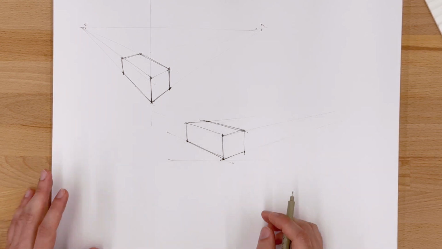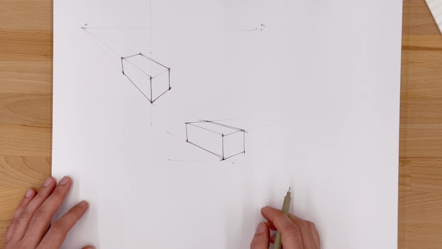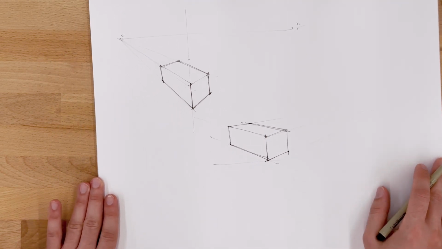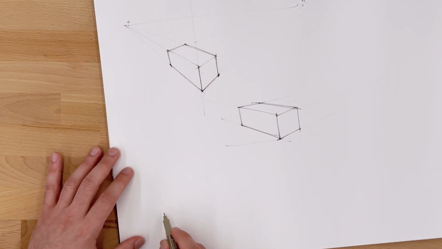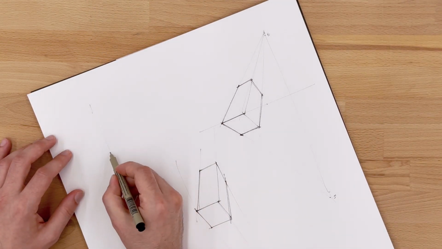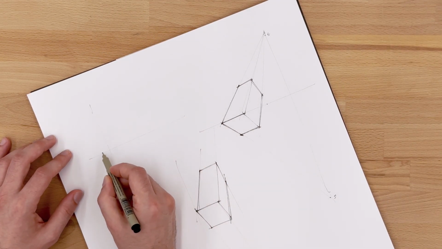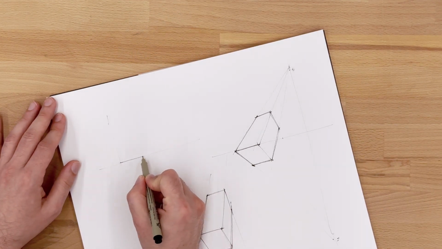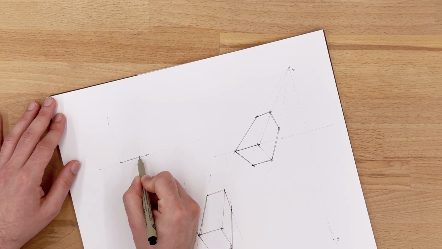This time, let's change the angle. Let's say we want to see more of this left-hand side. So we are placing the baseline and this perpendicular line, and deciding the height of the object.